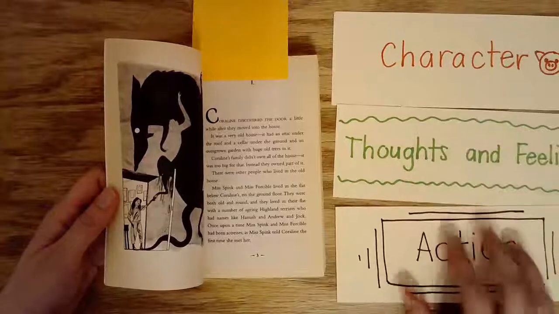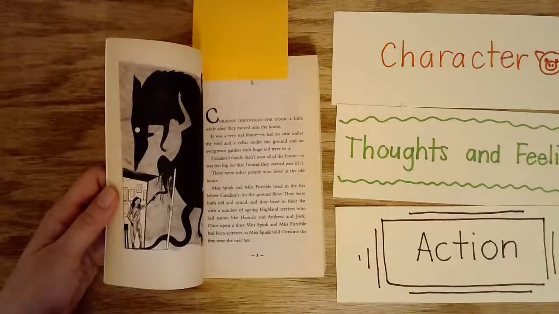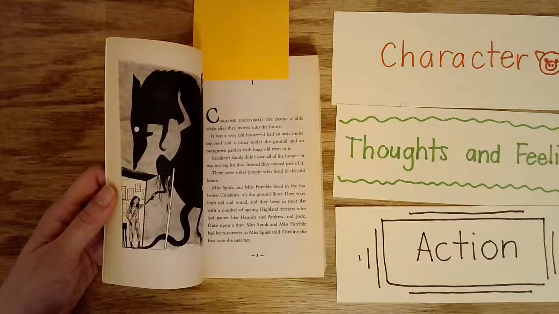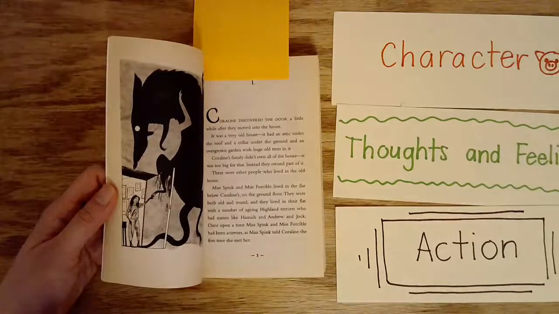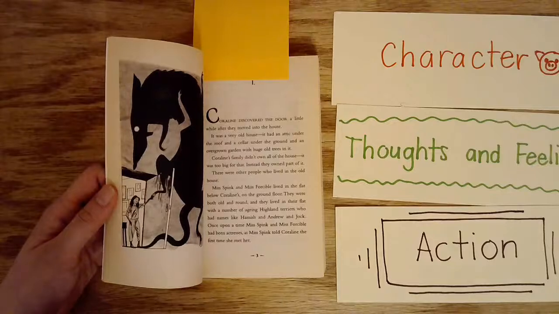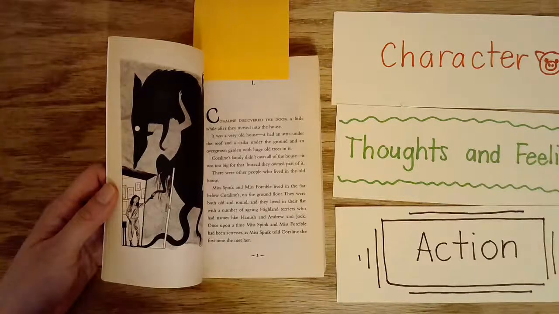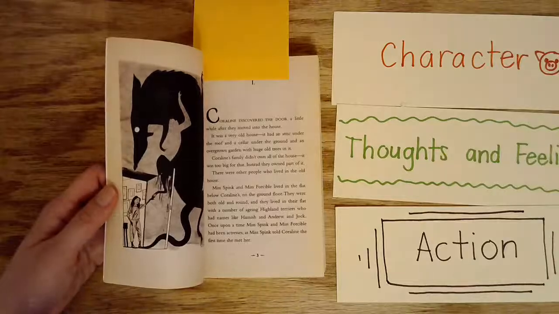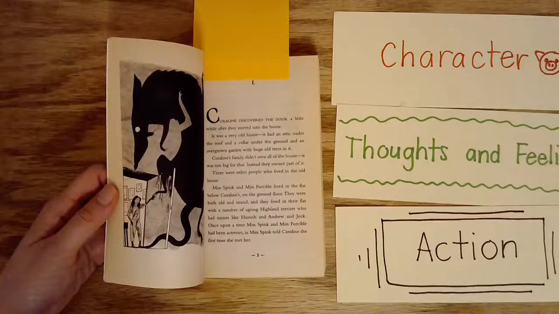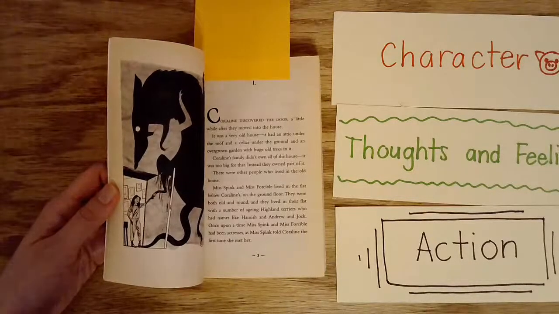So think about this. Is it character? Is it thoughts and feelings? Is it action? Sound effect? I don't know about you, but I don't see any sound effect going on here. So we're thinking about how Neil Gaiman begins the story. One of the correct answers is right here. If you believe that Neil Gaiman started the story with action, you are correct, because Coraline discovered the door. So that's Coraline.